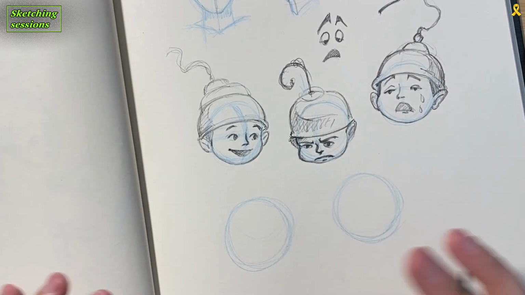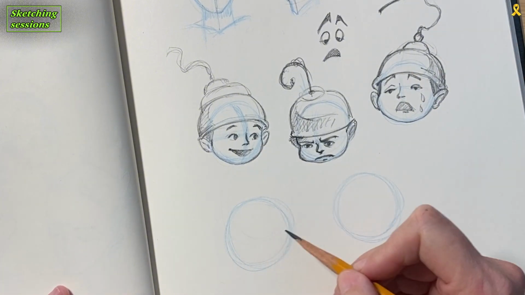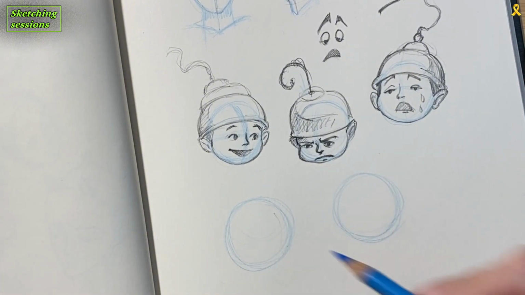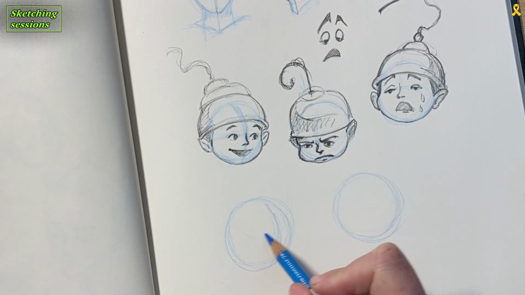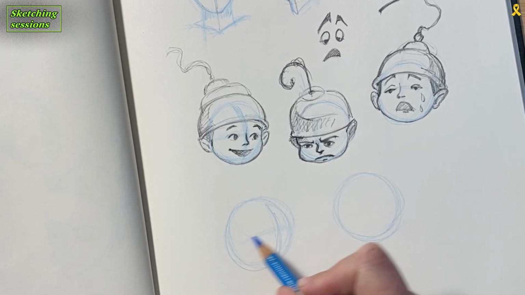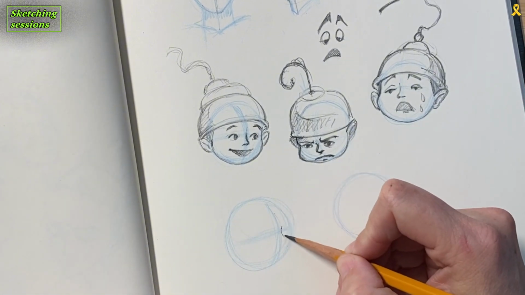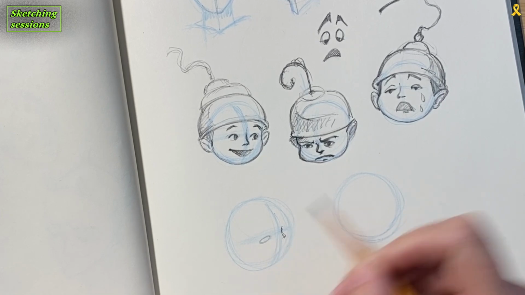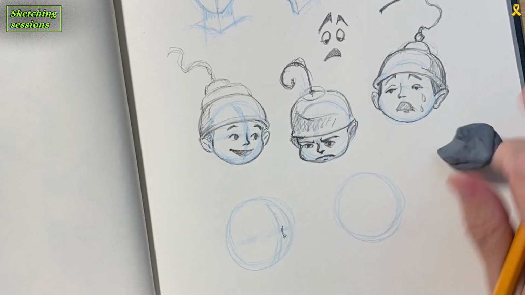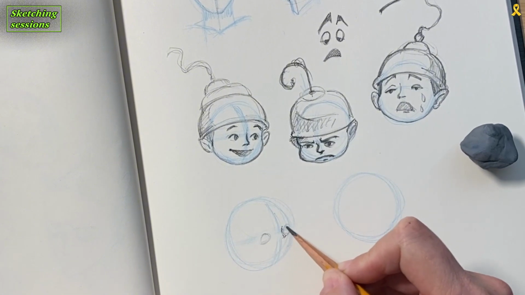Okay, surprised. In this case, I would like just to define the central line very much aside, because it is what I can find in my imagination. I can imagine it very, very easily. Okay, again. Maybe widely opened eyes like this. He's surprised here.